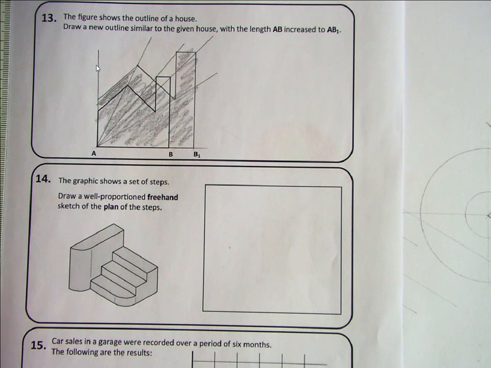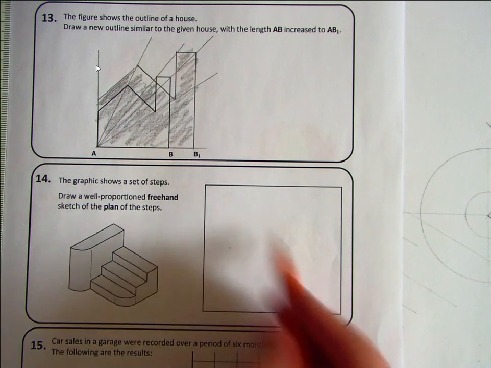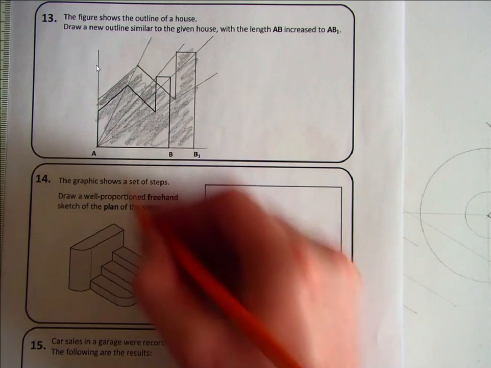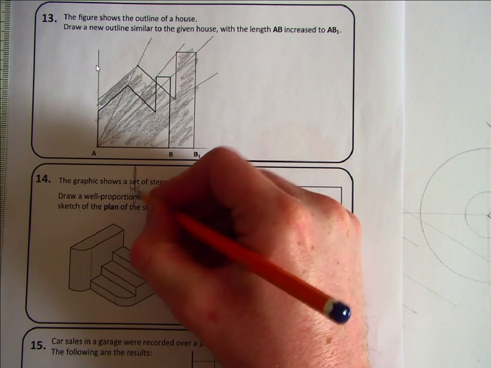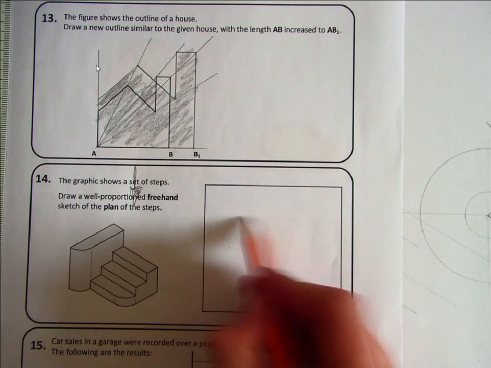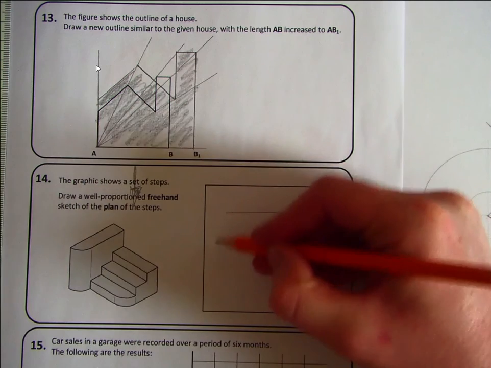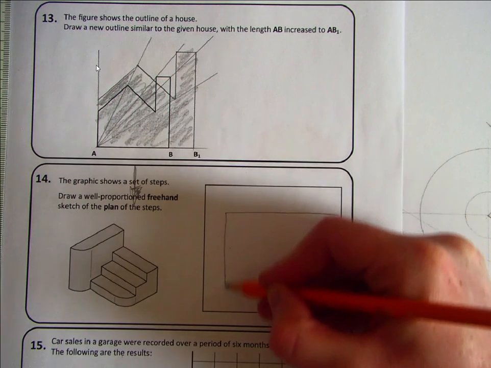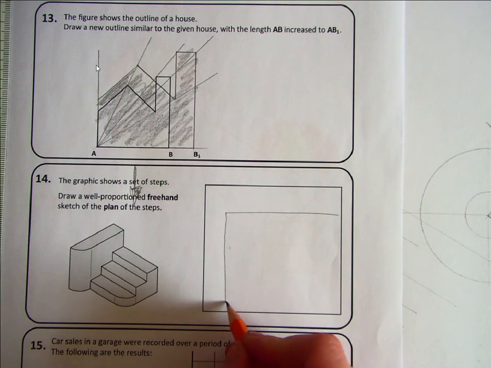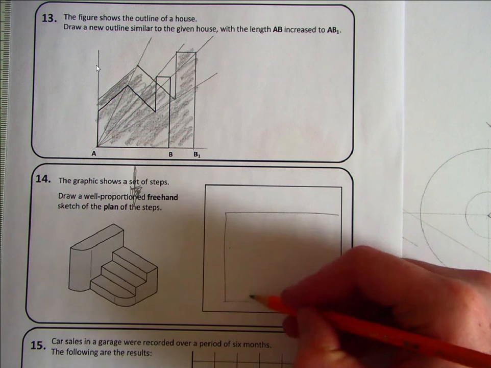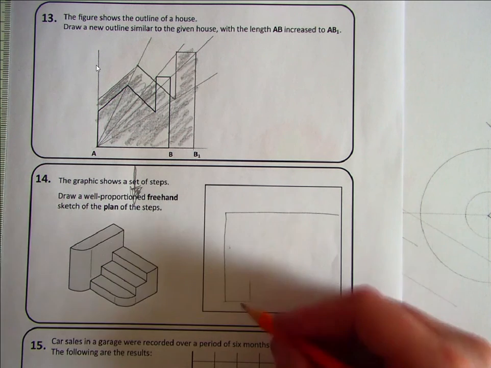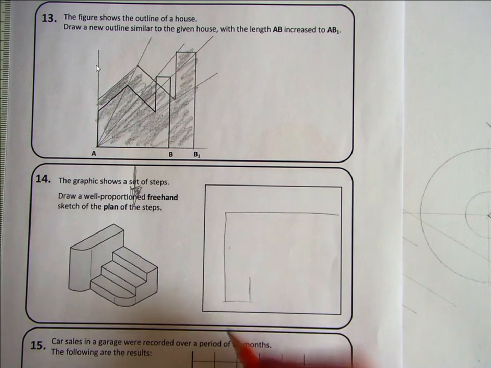The graphic shows a set of steps. Draw a well proportioned freehand sketch of the plan of the steps. So just a freehand sketch of the plan, looking down in this direction. Get this curved section on, so maybe just put the square in originally and back up.